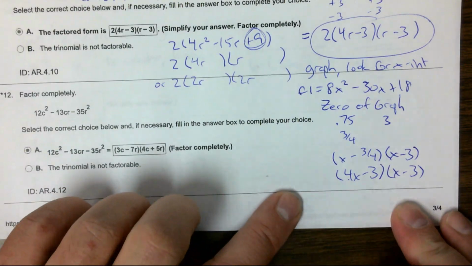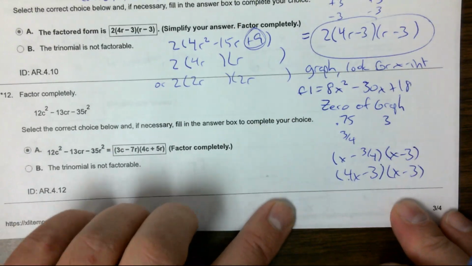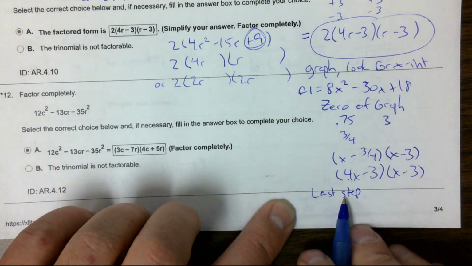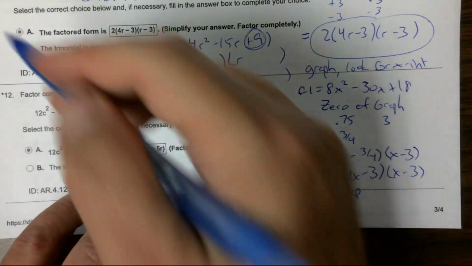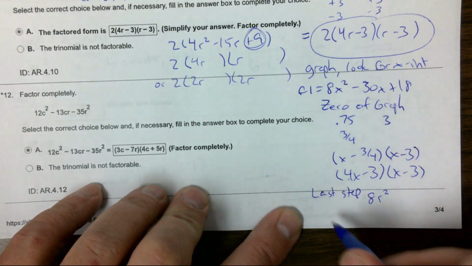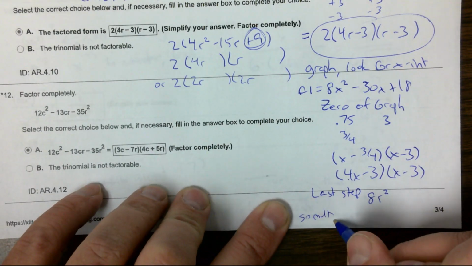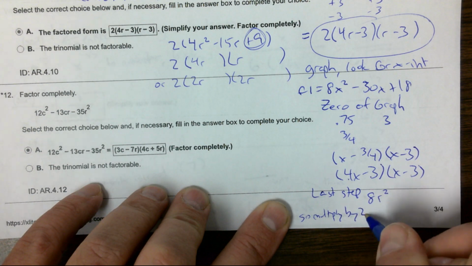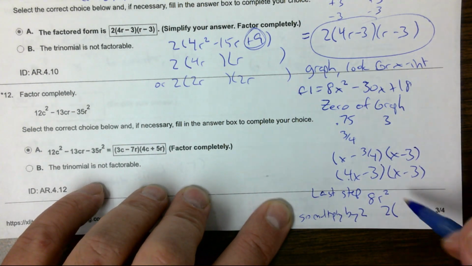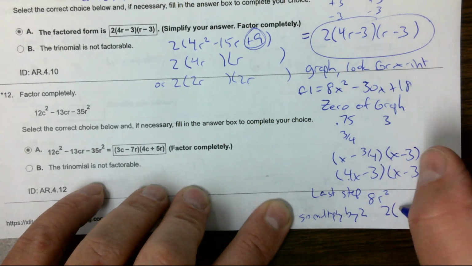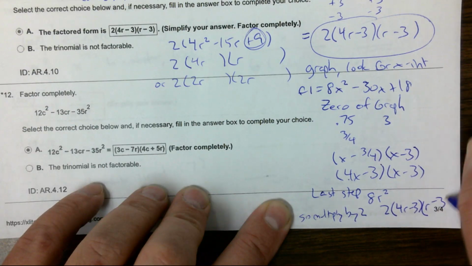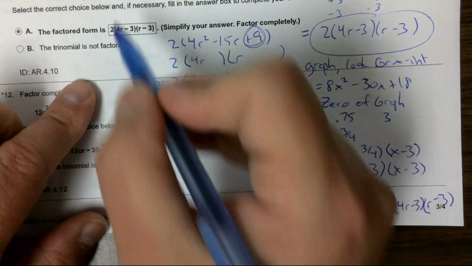And then for your last step, notice we had 8r squared, so we need to multiply by 2. And so that gives us a 2 there. And then also change all the x's to r's. So 4r minus 3, and then r minus 3. So that's what matches this answer.